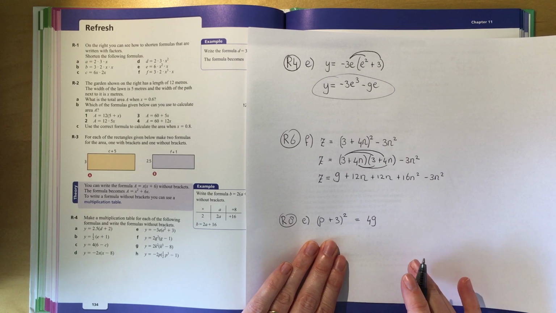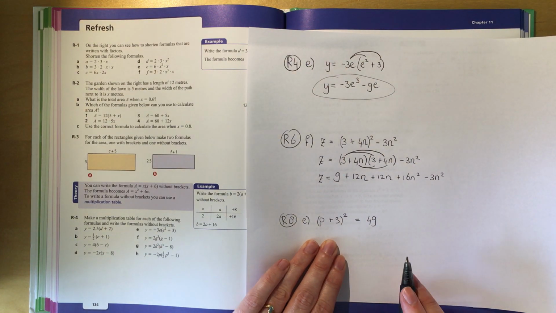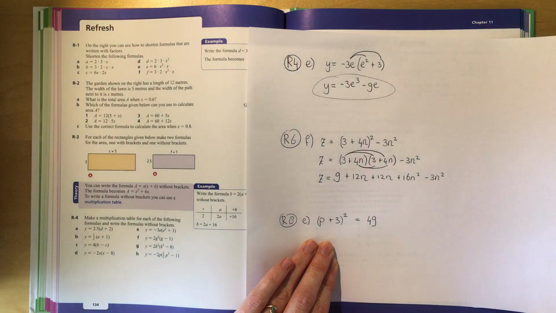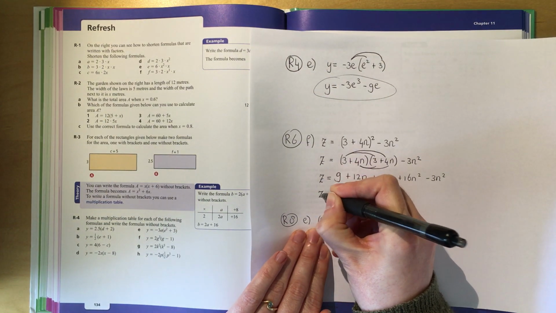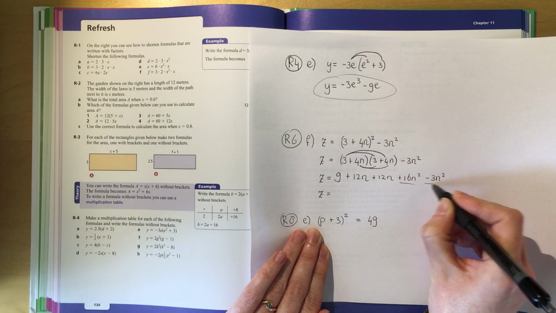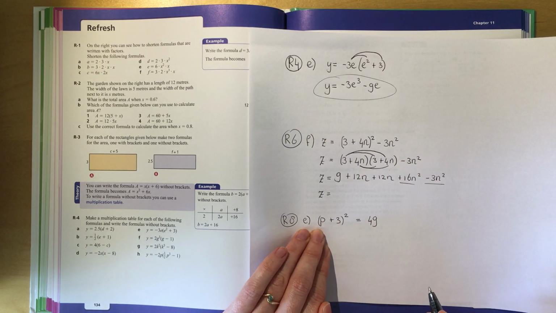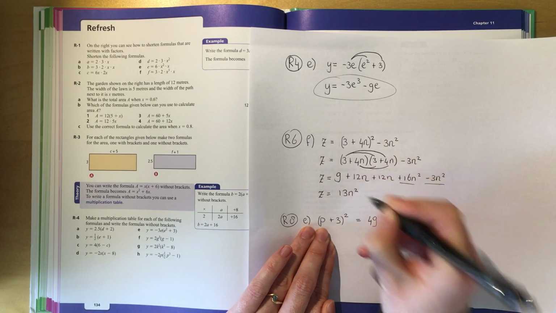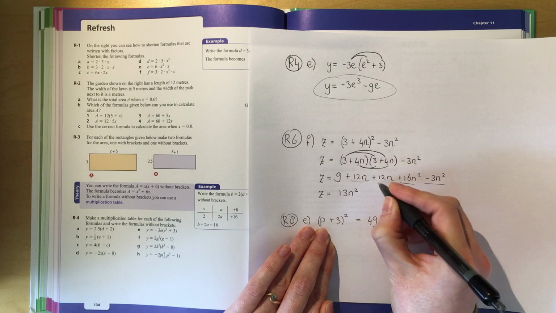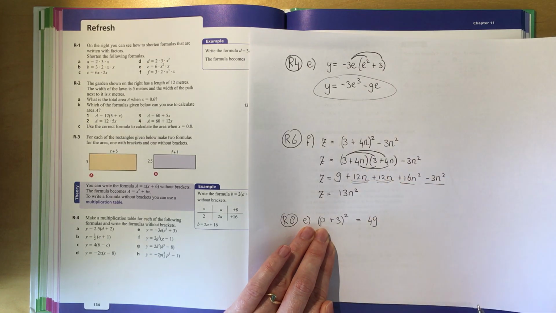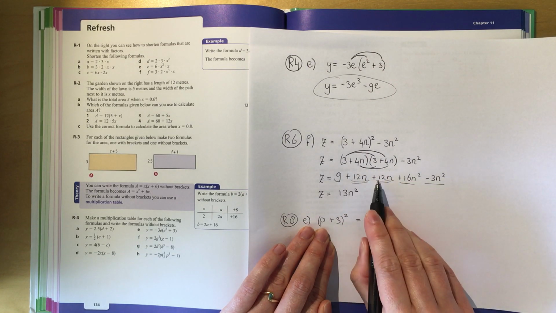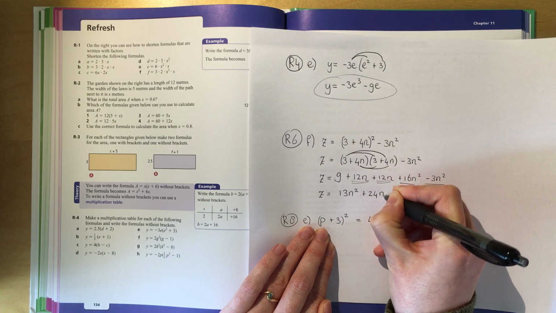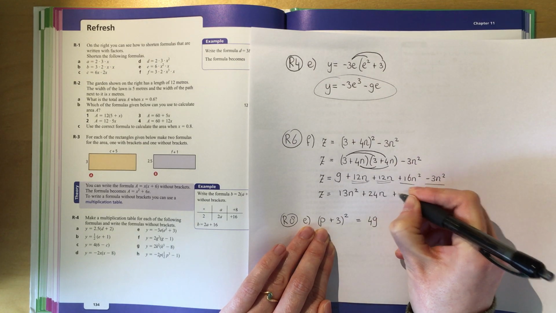Now the brackets are gone, but we can still simplify this formula by collecting together the like terms. Let's start with the highest power, the n to the power of 2's. If I take together 16n squared and minus 3n squared, I should get 13n squared. Then I have two terms with just the letter n. Both of them are positive, so 12n plus 12n, that's 24n. And then the only one that we haven't used is the plus 9.